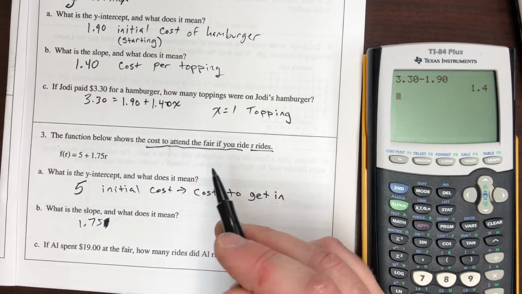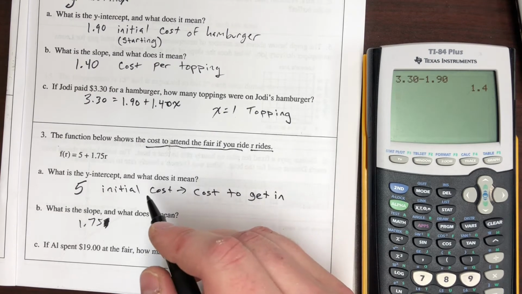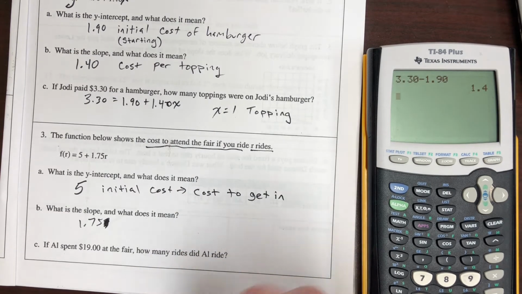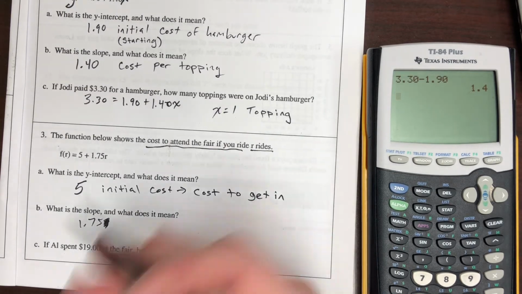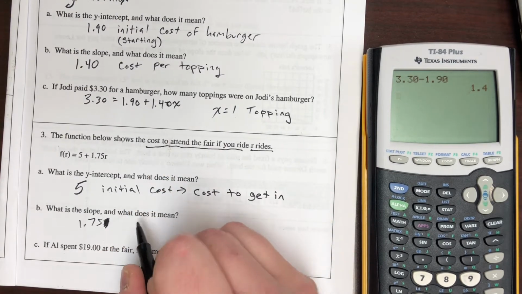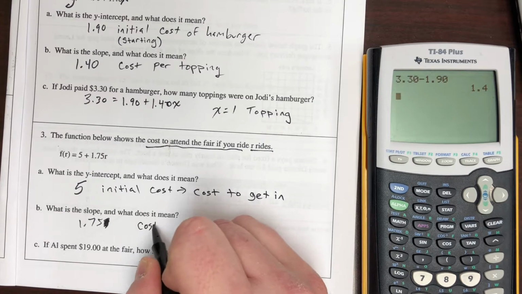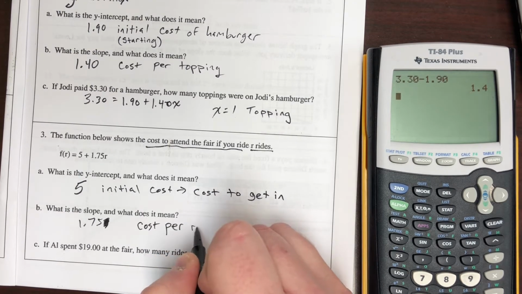Well, all we need to do is, it's y over x. It's going to be y per x. And so the y in this case is our cost. So you say cost per ride.